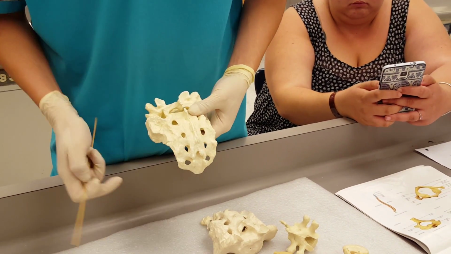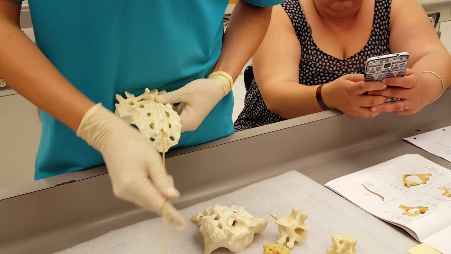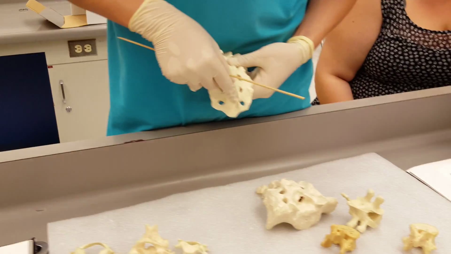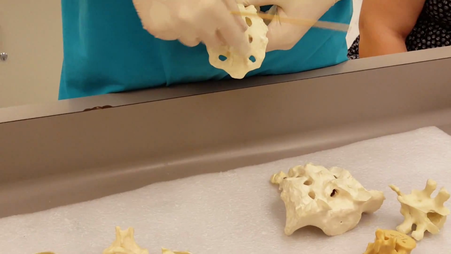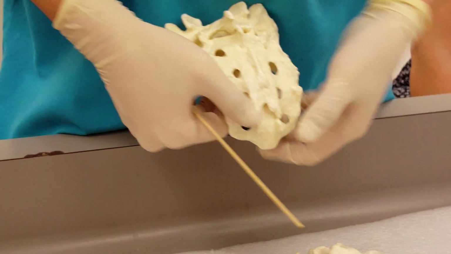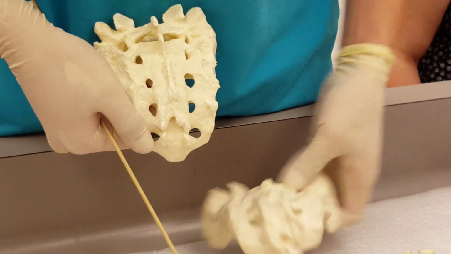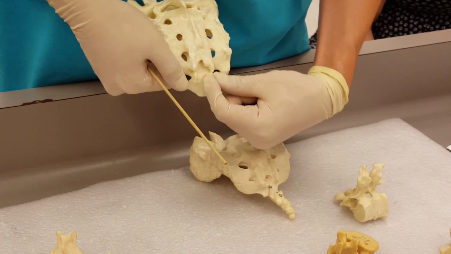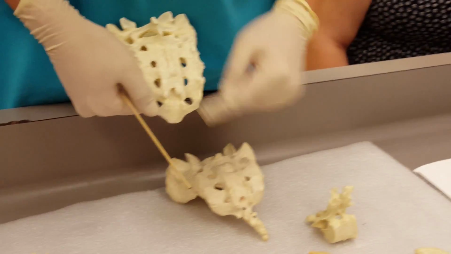And the sacral cornu. You see the sacral hiatus right here, and then this part is the sacral cornu. It's on the sides right here. See how it's jutting out? The reason I didn't want to use this one is because the sacral cornu is not very visible, or not very distinguishable compared to this one.